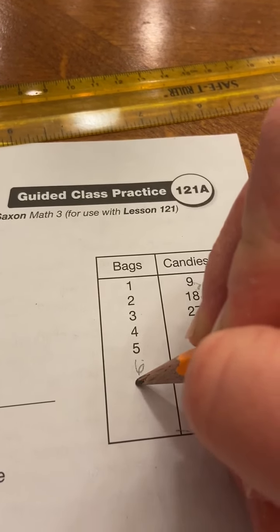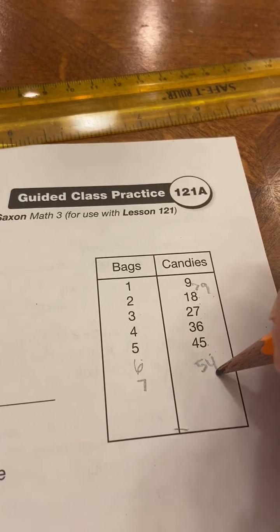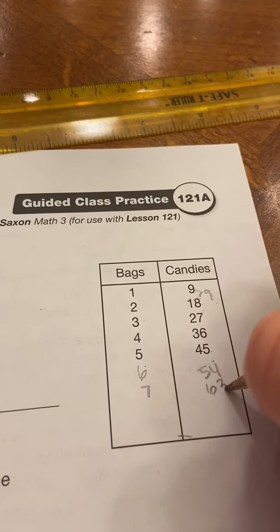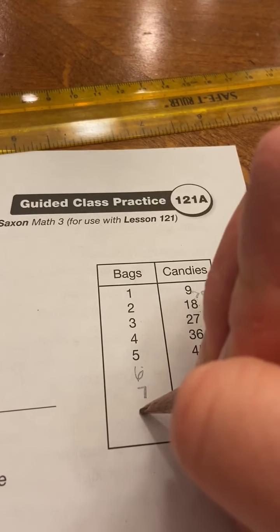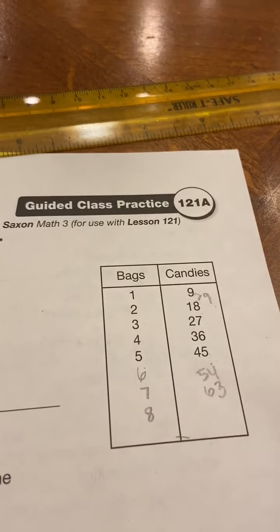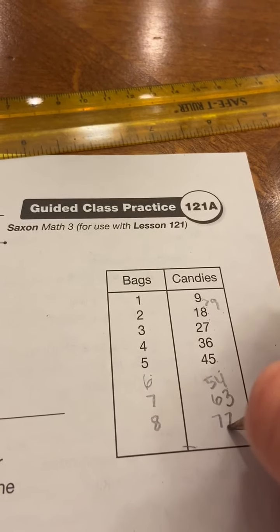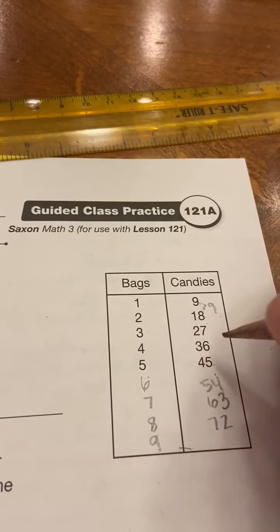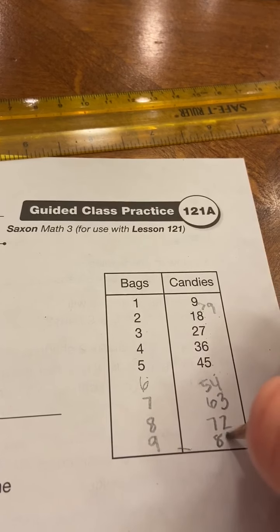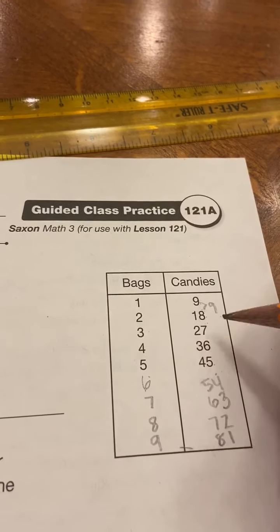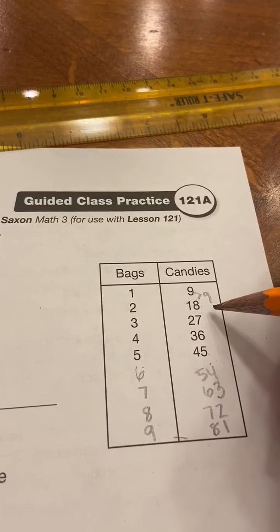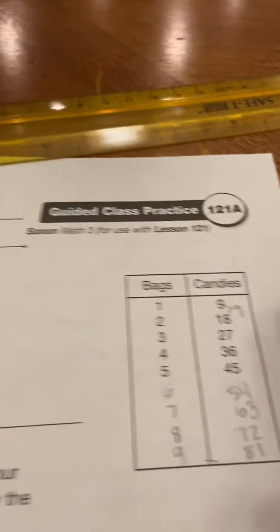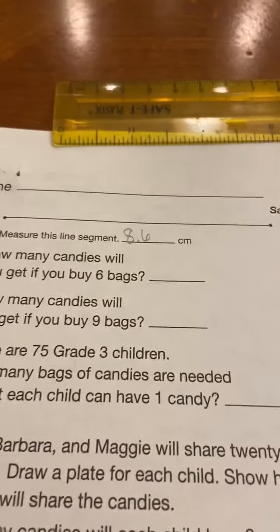So 7, if we add another 9, so 7 times 9 is 63. And then 8 times 9 would be 72. And then 9 bags, so 9 times 9 is 81. Okay, so you could have used multiplication to solve that, or you could have just kept adding 9 each time.